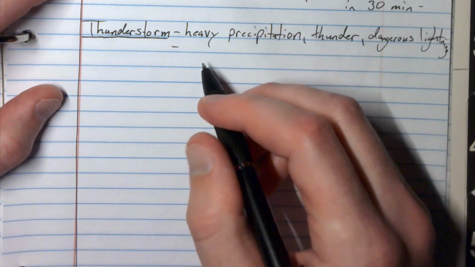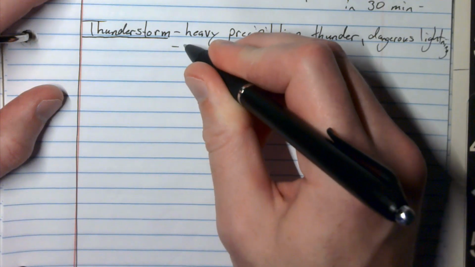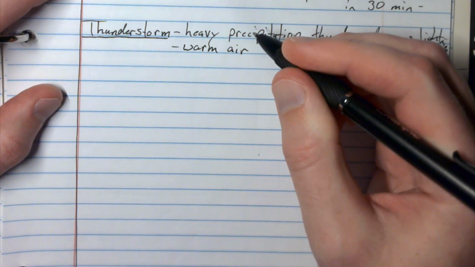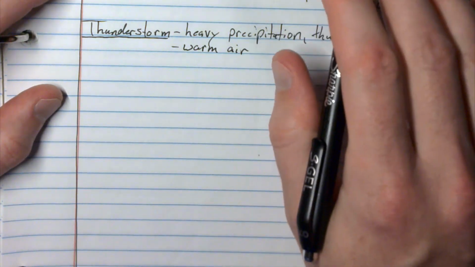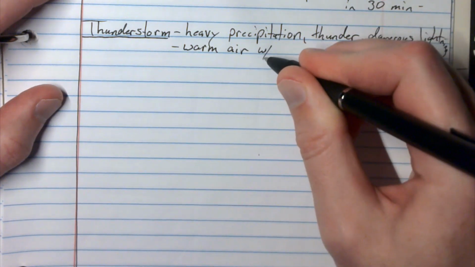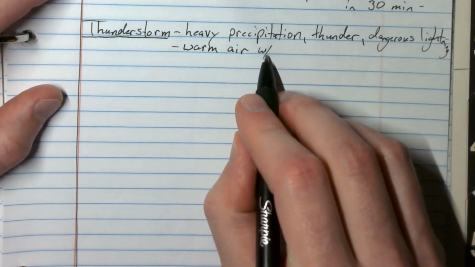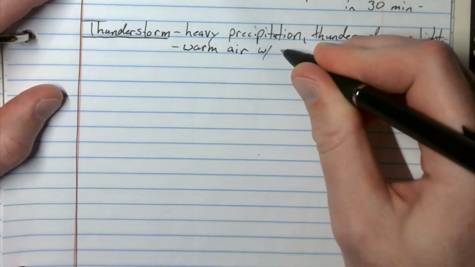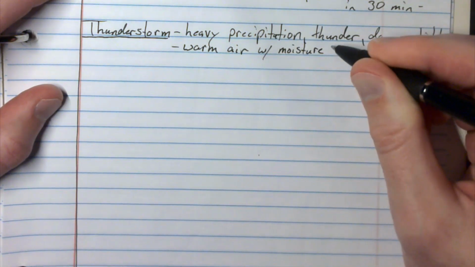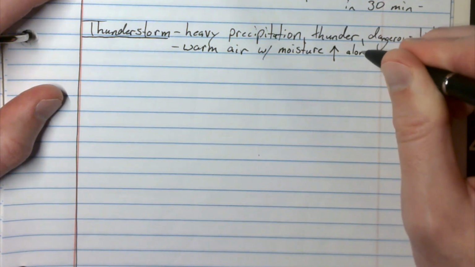So it typically forms from warm air. I'm just going to say warm air getting pushed up. Oh, hold on. Warm air with moisture. This W with a slash is with, just so you know. So warm air with lots of moisture getting pushed up along a cold front.